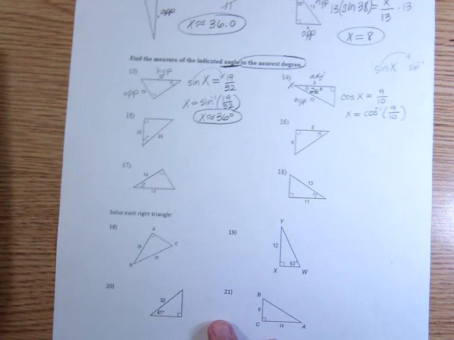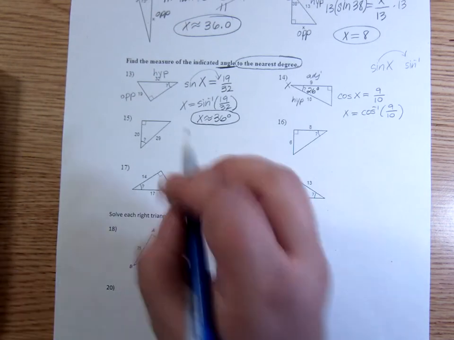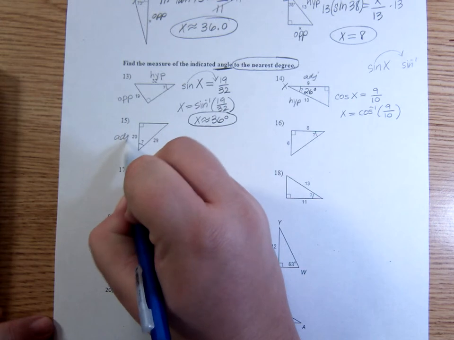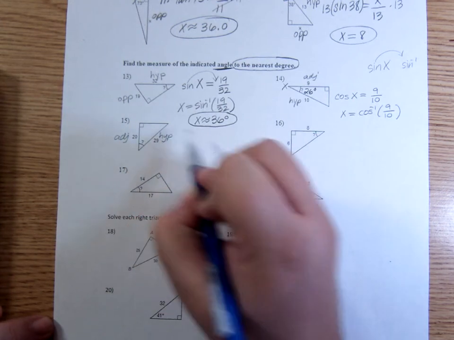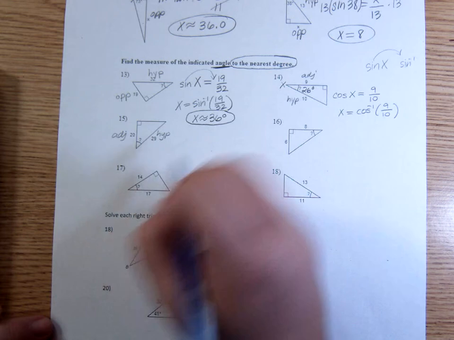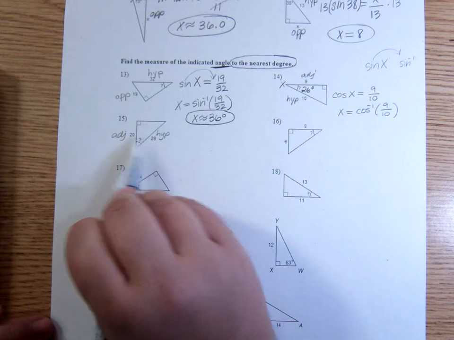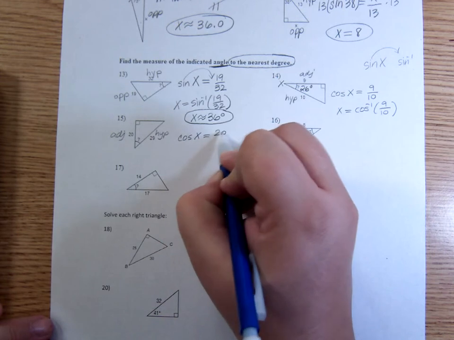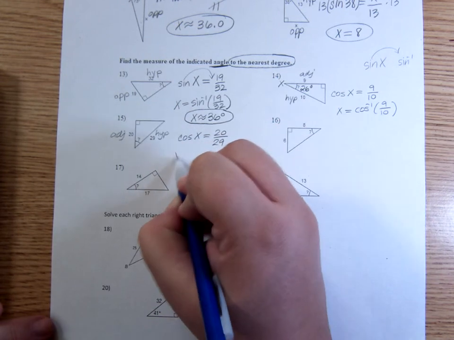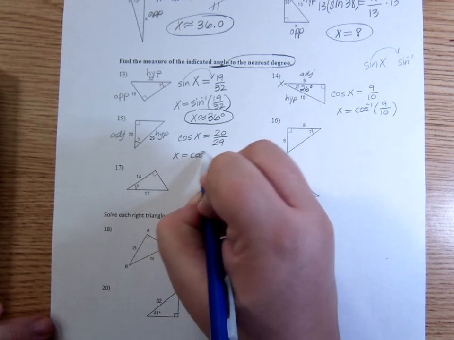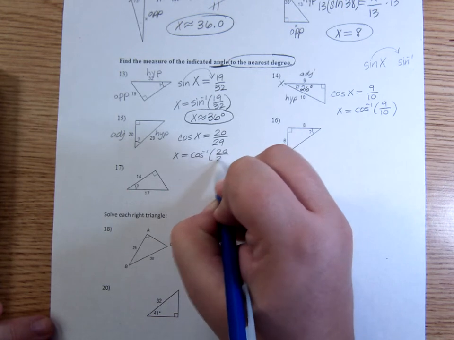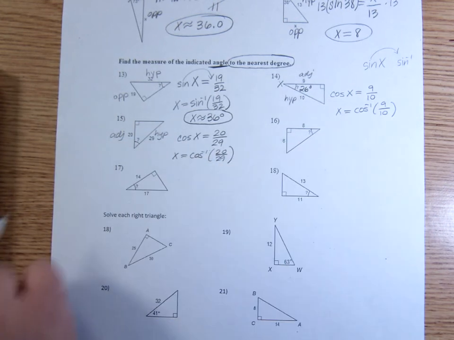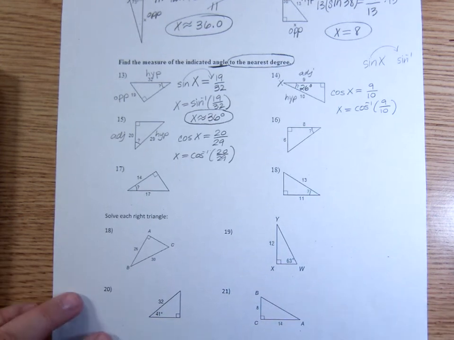Okay, number 15. This one we have the adjacent and the hypotenuse, so we're going to use cosine again. So we're going to end up doing inverse cosine of 20 over 29. You could set up the equation the same way to begin with. Cosine of x equals 20 over 29, and x equals inverse cosine of 20 over 29. So in your calculator, that's going to be 46 degrees.